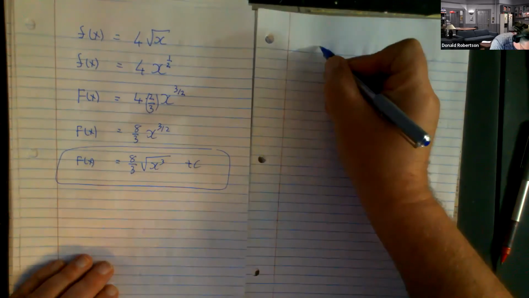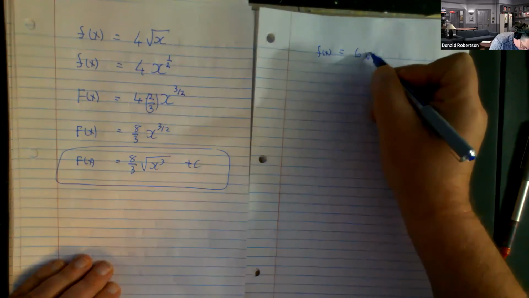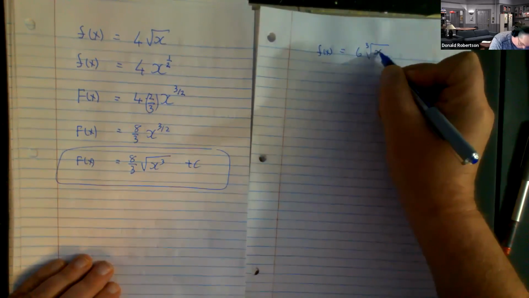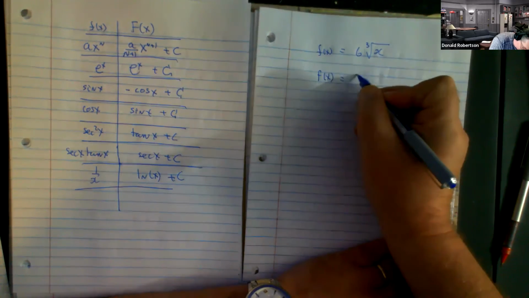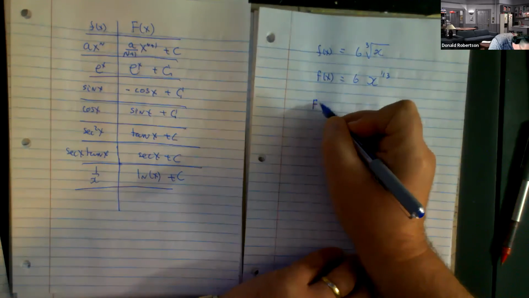So let's try another one. Suppose I had 6 cube roots of x. Right, I want to find its antiderivative. I will rewrite it as a fractional power. Now I can do the power rule.